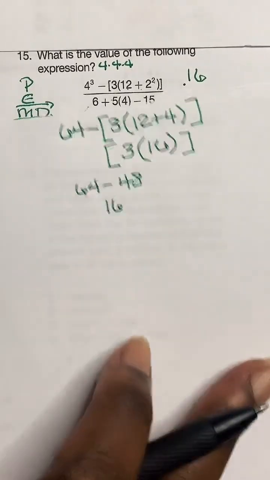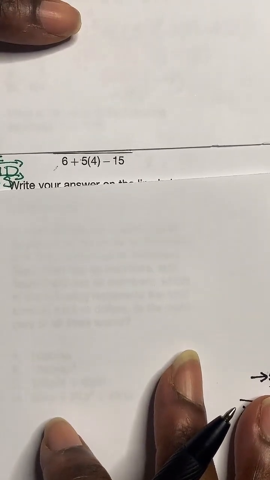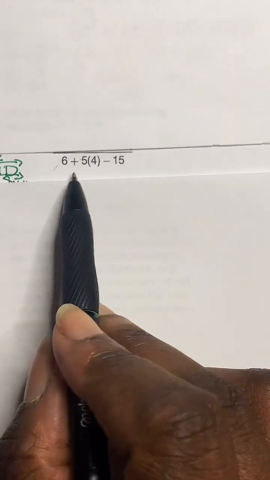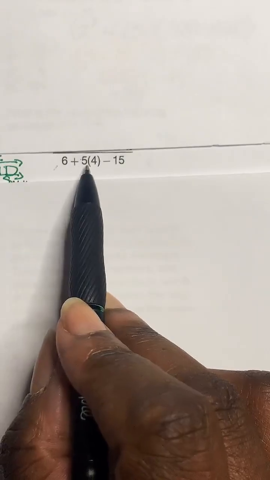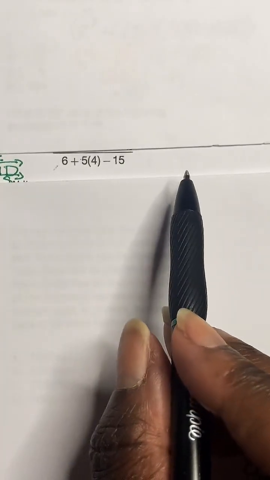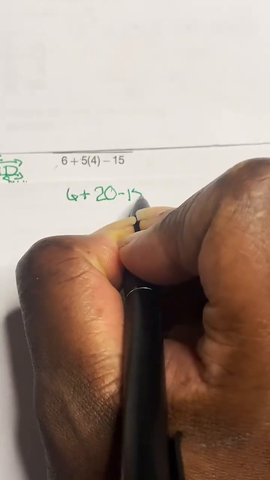So now, a little twisteroo. Let's focus on the denominator. With the denominator, again, we're not doing addition. We always do multiplication or division before addition or subtraction. So we have to multiply the 5 and the 4. So we have 6 plus 20 minus 15.